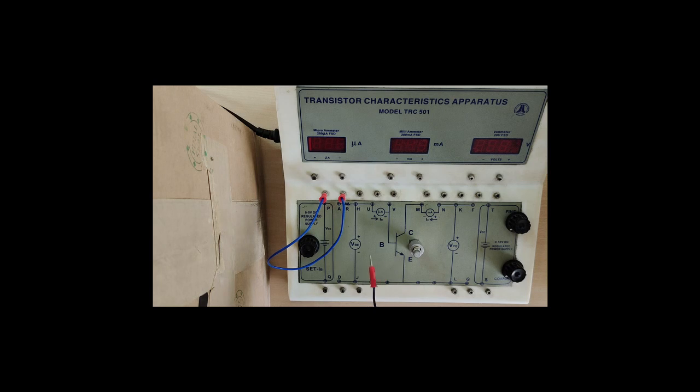What we have to do is connect the open circuit over here. Then you have the terminal for the microammeter.